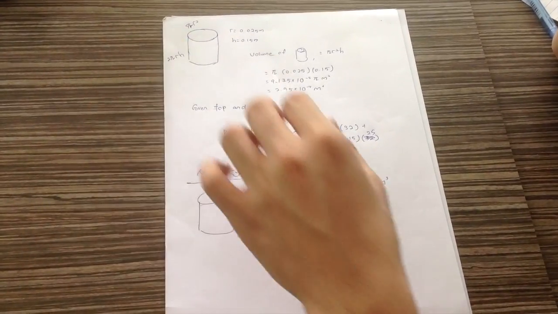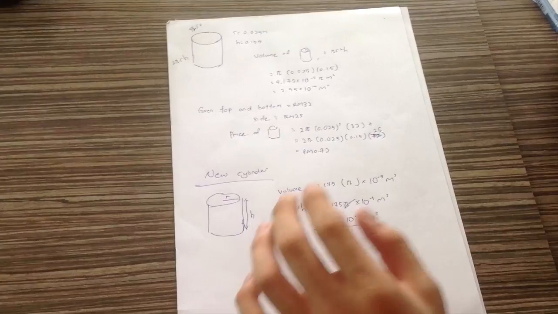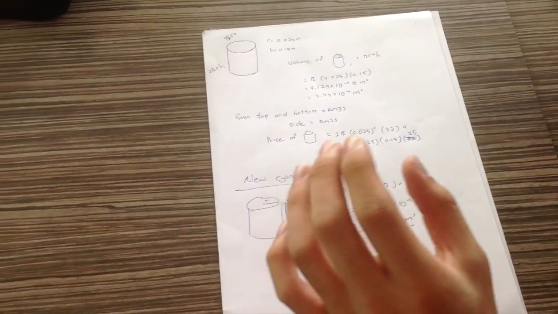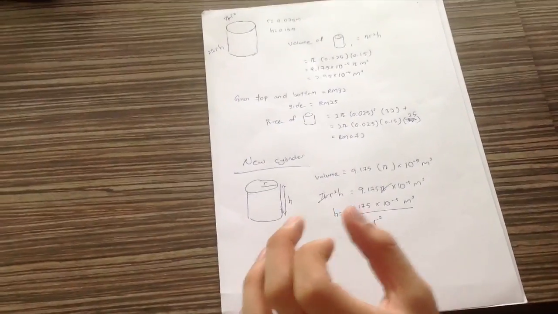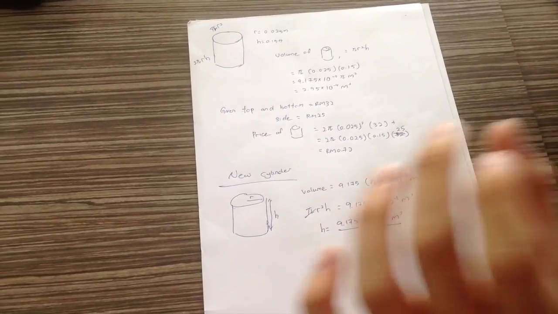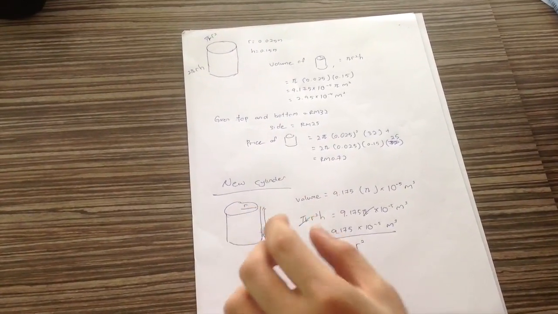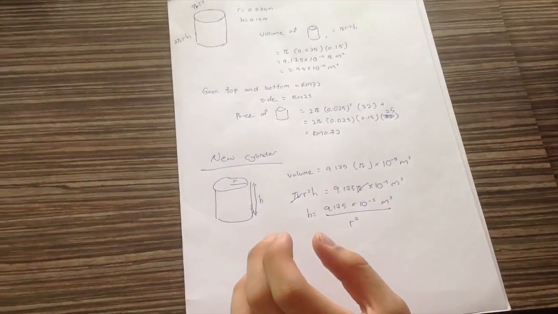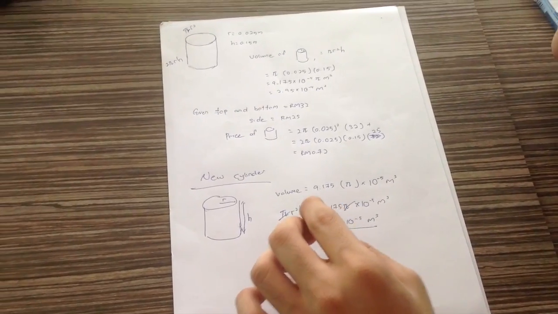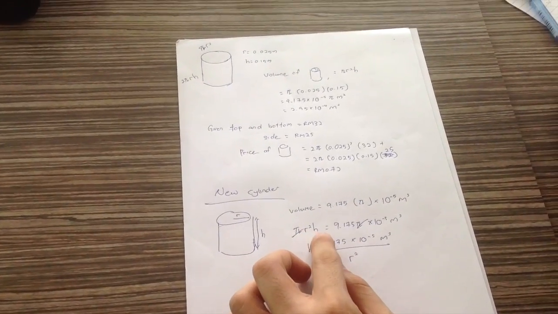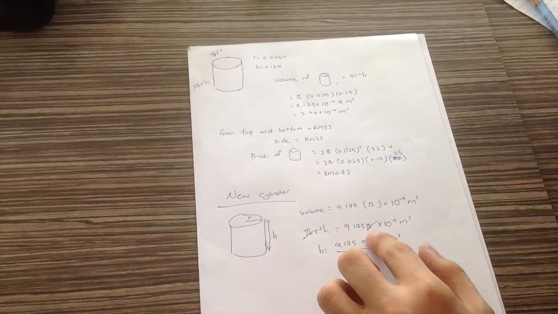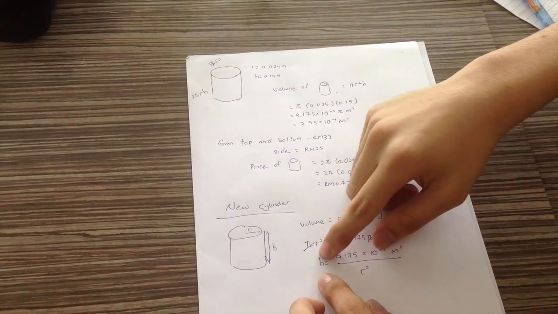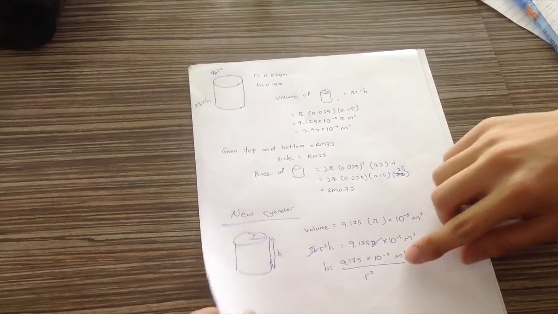For this cylinder, we have to use 72 cents. But now I want to create a new cylinder which has the same volume but different height and different radius, so that I can save more cost. So therefore, we use a new pi r square h, but it's the same volume. So the equation can be written like this.